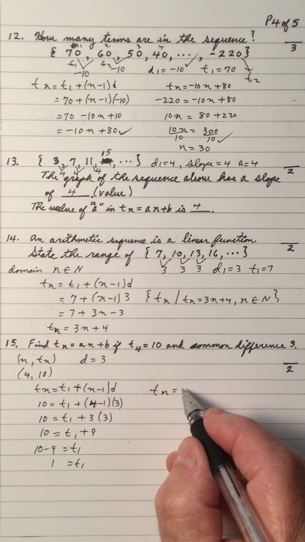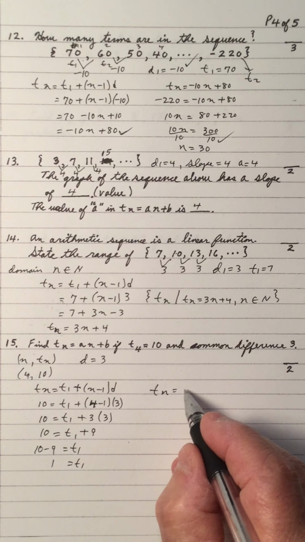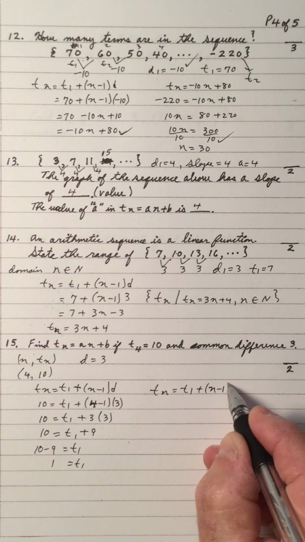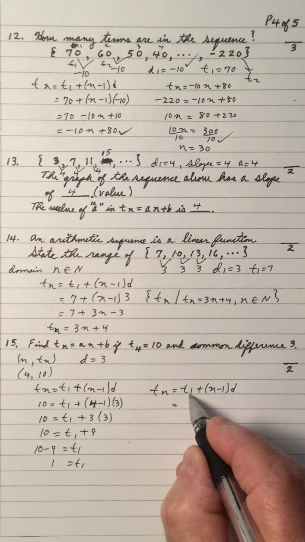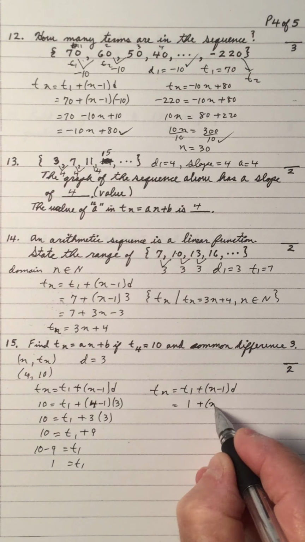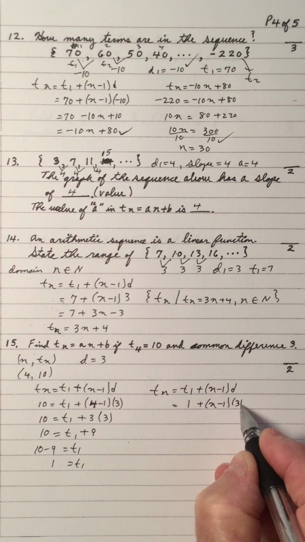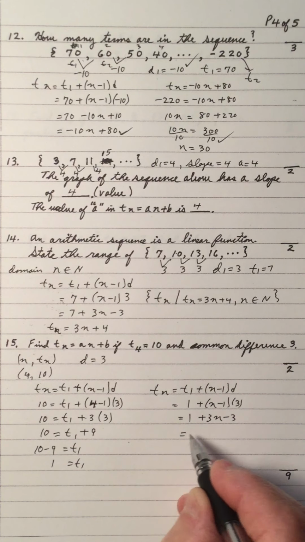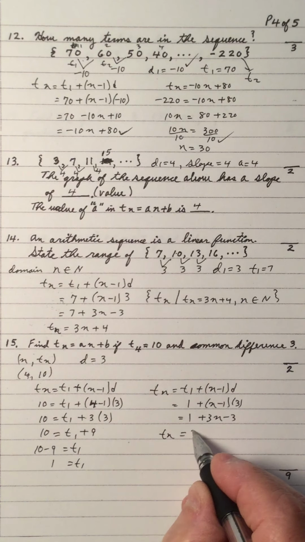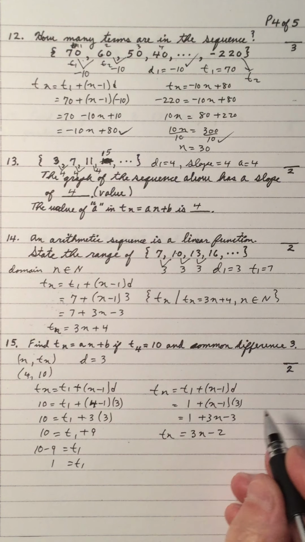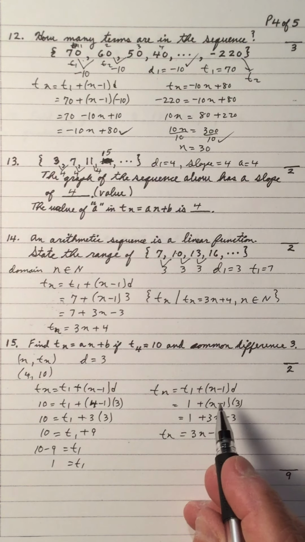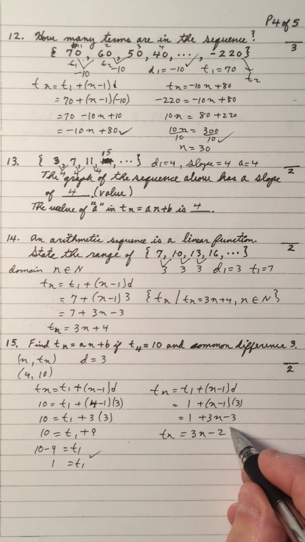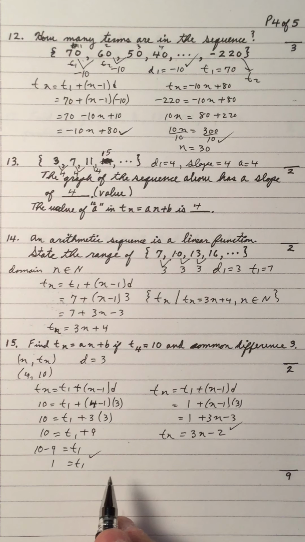So T1 is 1. So we got the equation. We have to go into T1 plus n minus 1 times d. So T1 is 1, n minus 1 times 3. So that's 3n minus 3. So Tn is 3n minus 2. And so if you have T1 is there, give yourself a mark. If you have the equation, give yourself a mark, 2 marks altogether.